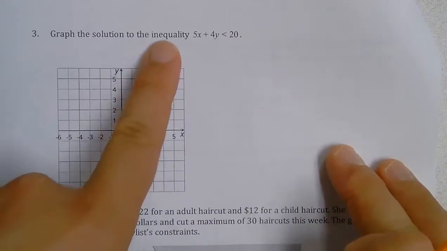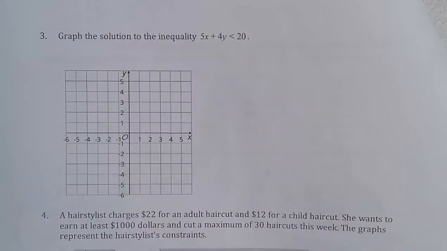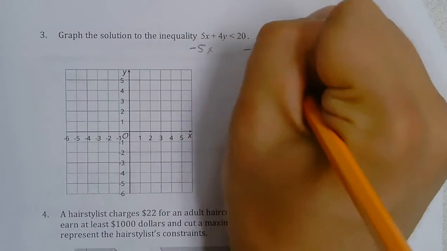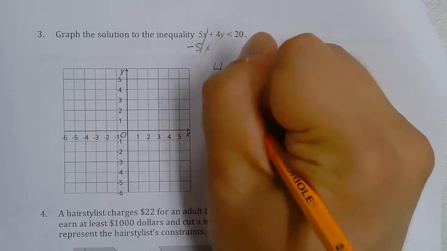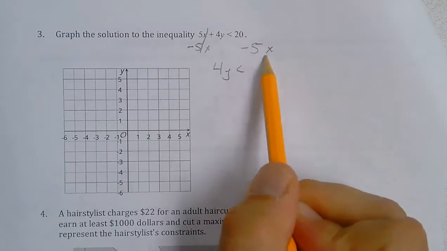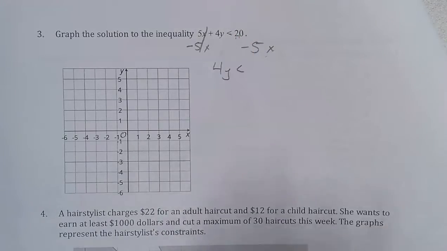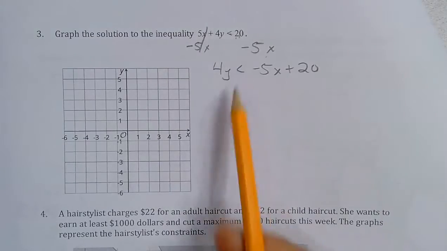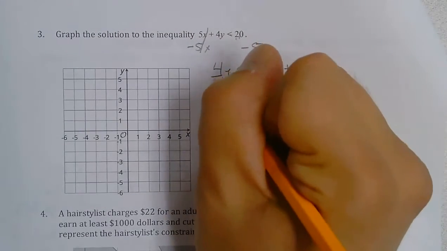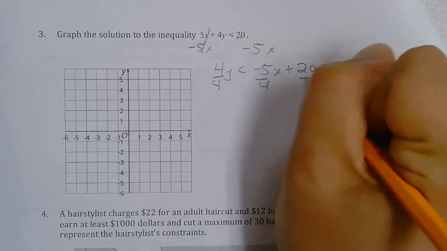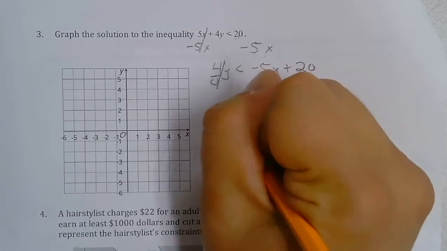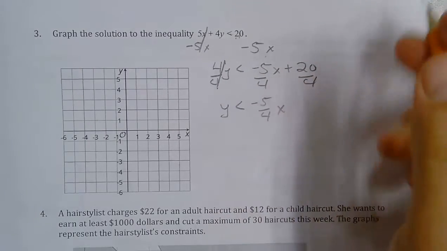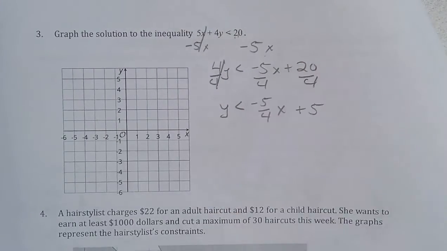So now to graph this inequality, what I'm going to do is solve for y. So I'm going to subtract 5x from both sides of the inequality. And we would have 4y is less than, I would put the x first, so negative 5x, and that's a positive 20. So now I'm going to divide everything by 4. So we have y is less than negative 5 over 4x, and then plus 5.